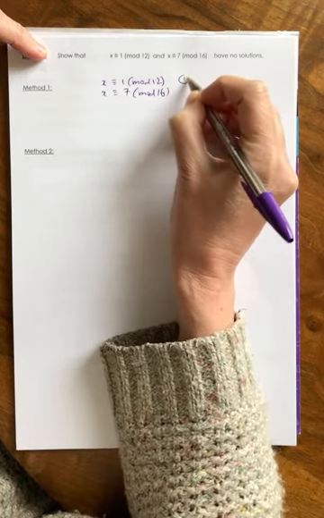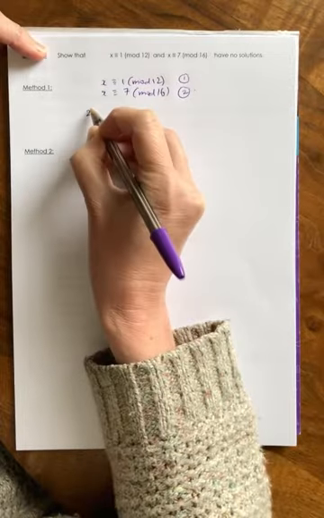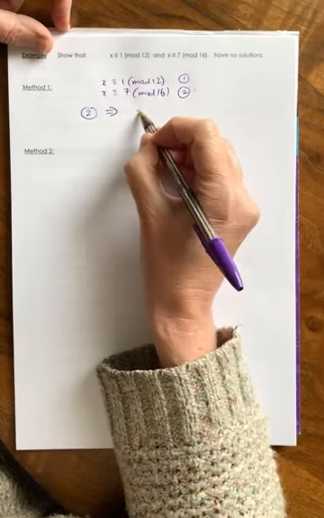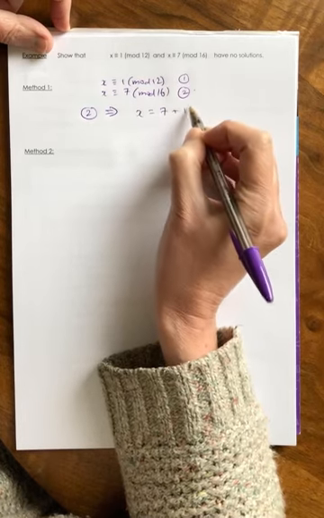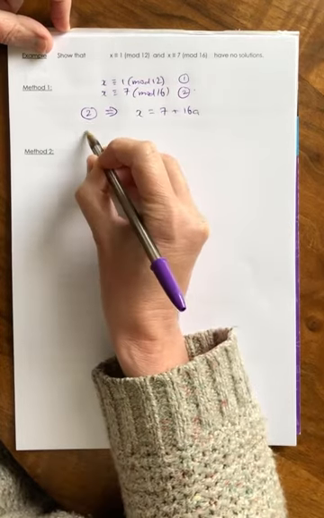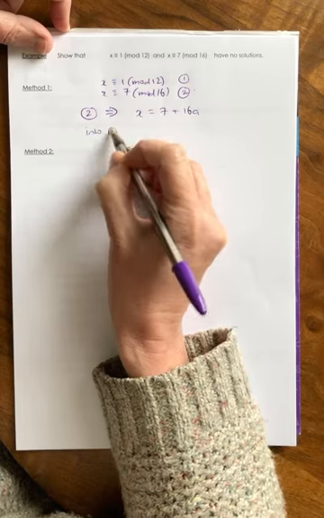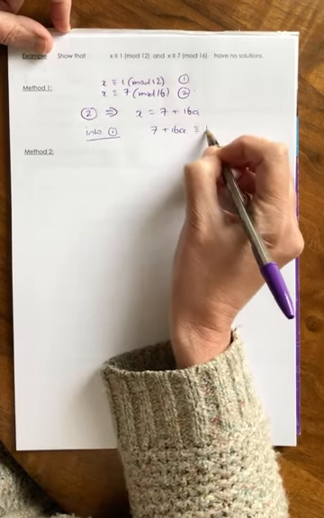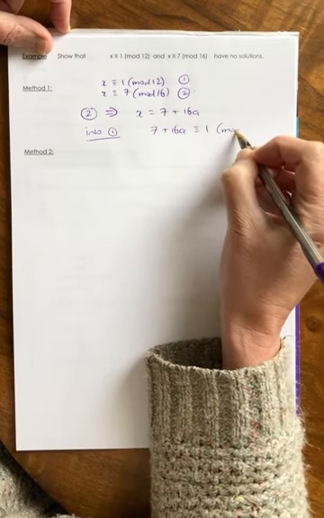I'm going to call that number 1 and that number 2. I'm going to start by rewriting statement number 2 as x equals 7 plus 16a. I'm going to sub into statement 1: 7 plus 16a is congruent to 1 mod 12.